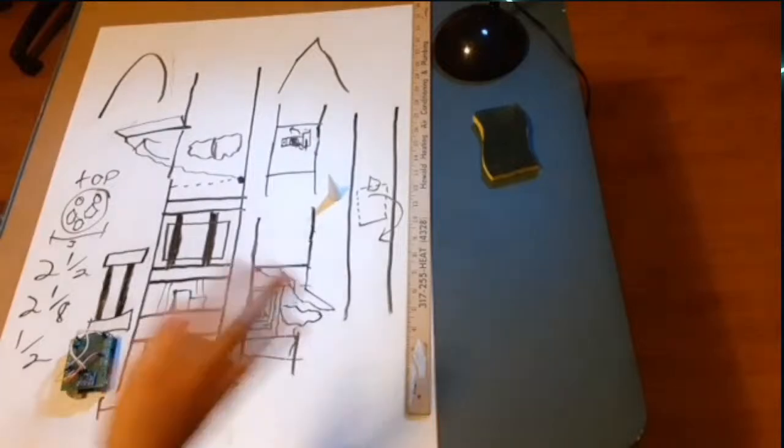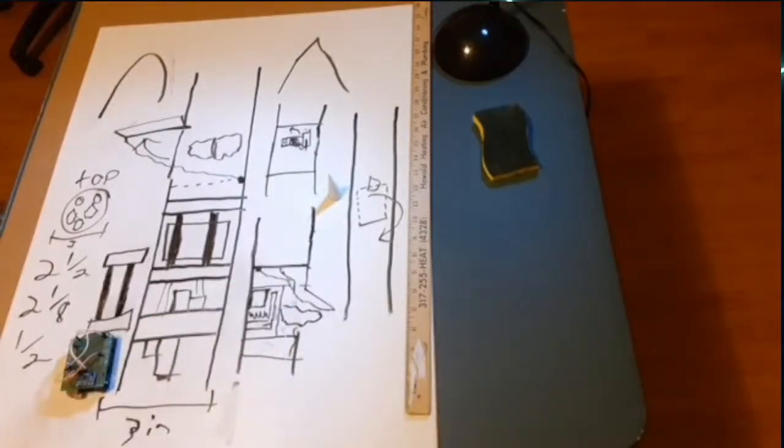Do you guys have any questions about what I built? If you have any questions, I'd be happy to answer them. Any questions?